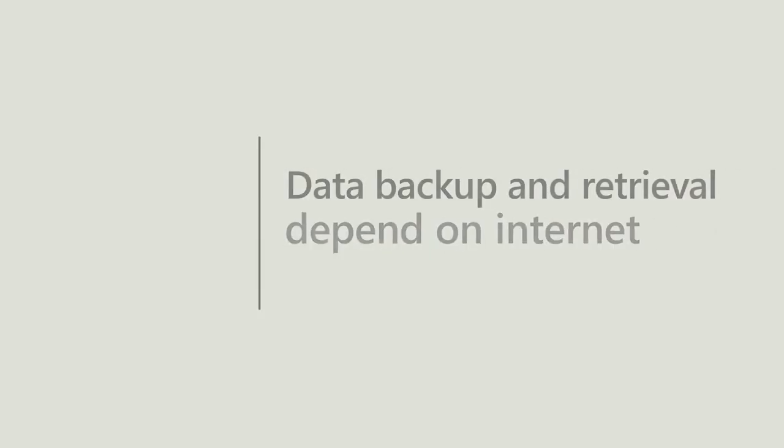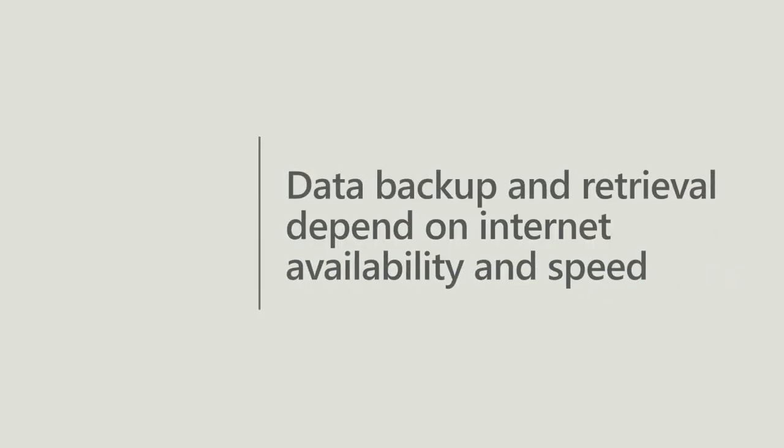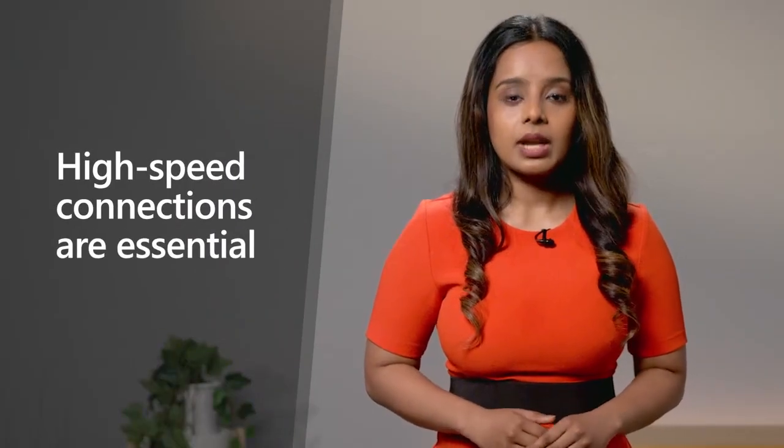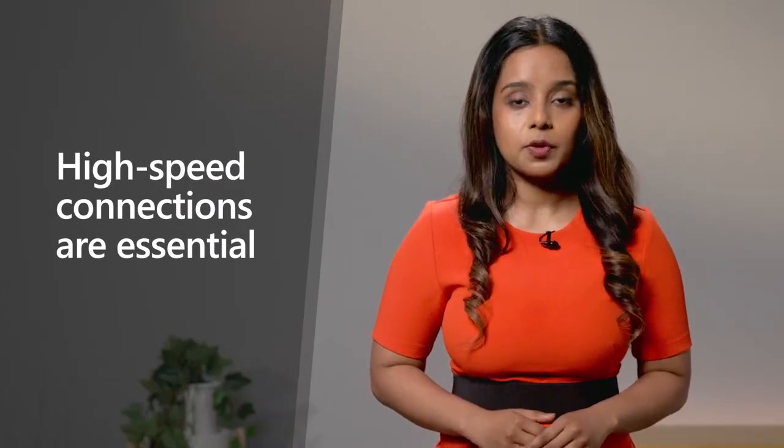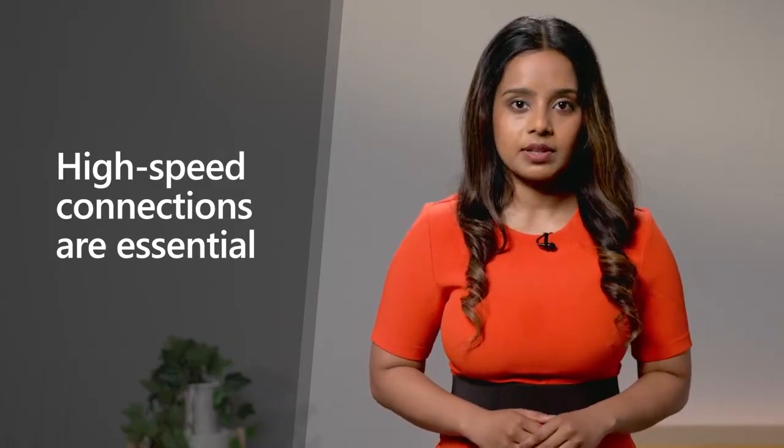Next, let's talk about some disadvantages of cloud backup. First, the efficacy of cloud backup depends on internet service availability and quality. Data backup and retrieval times can vary widely based on internet speed and bandwidth, potentially hampering urgent data recovery efforts or slowing down regular backup processes. This reliance on internet connectivity places a premium on having stable, high-speed connections for businesses relying on cloud backups.